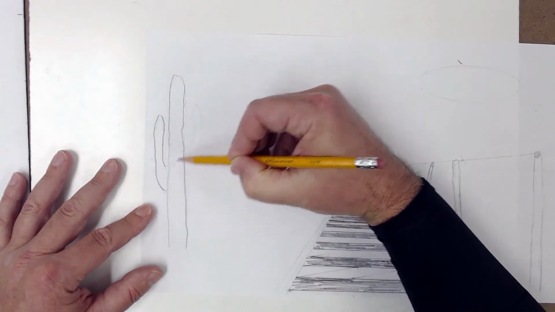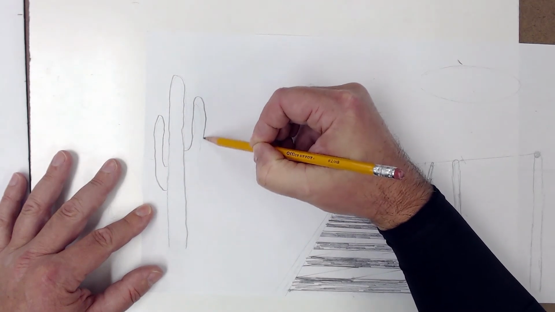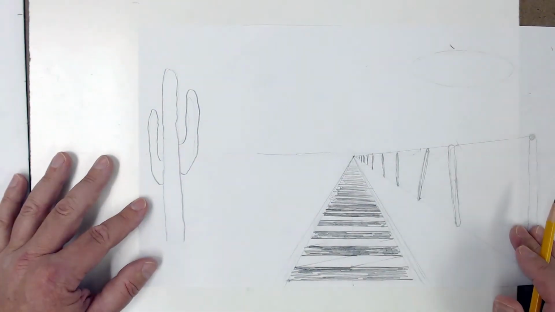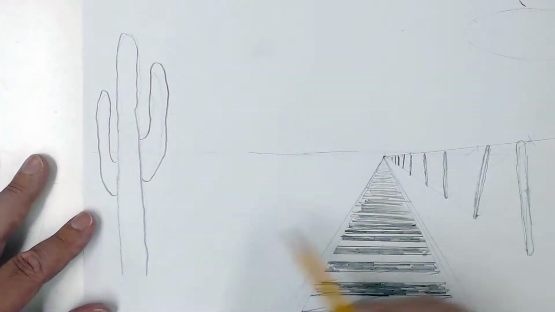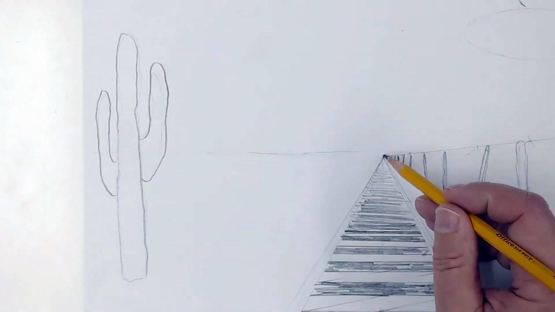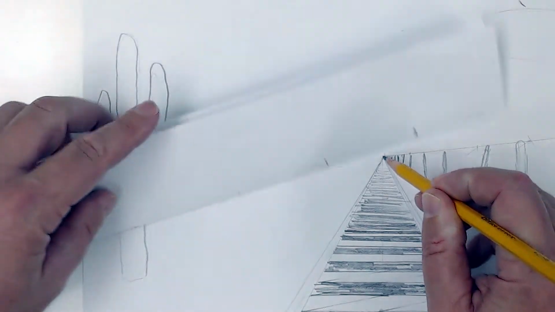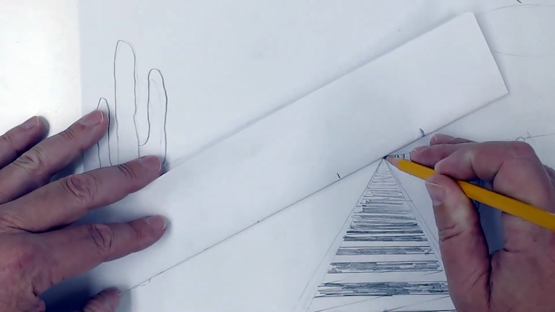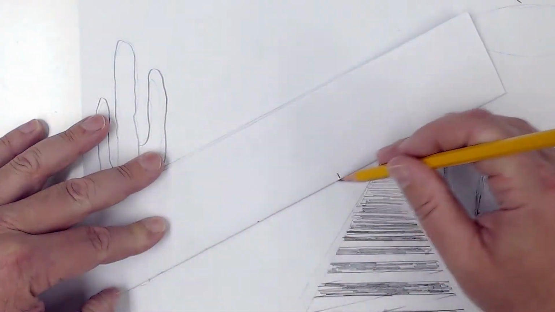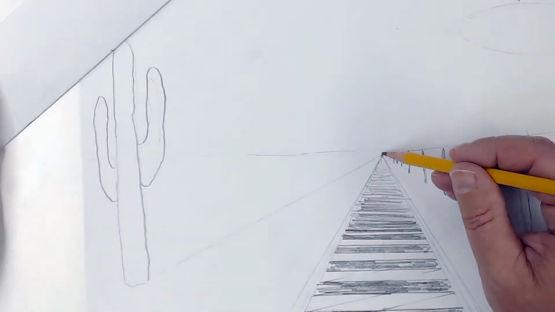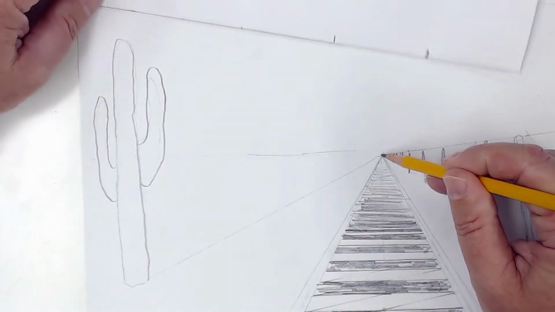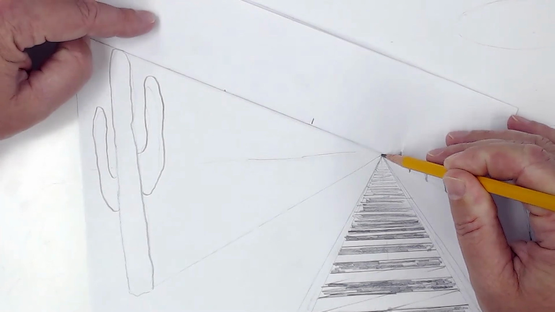Cool. So there's my little cactus. All right. There it is. Okay. And so if I was to have a line of cactuses, and let's assume they're all the same height, right? I could go from the bottom to the vanishing point, and then from the top, once again, to the vanishing point.